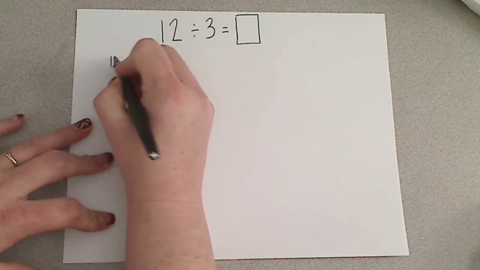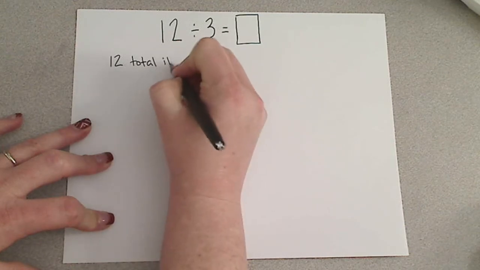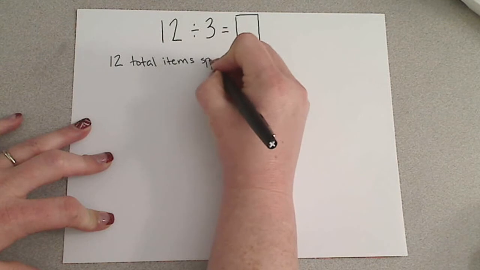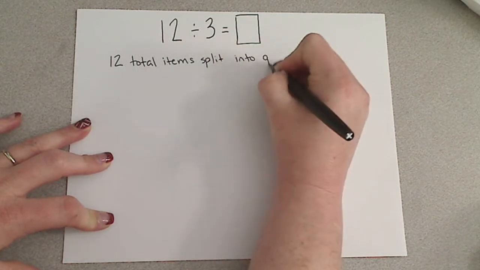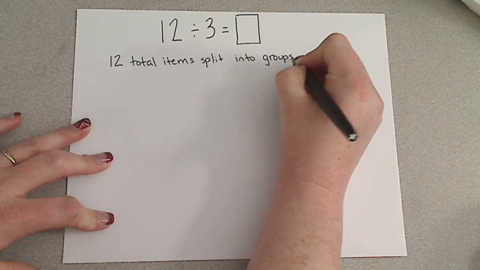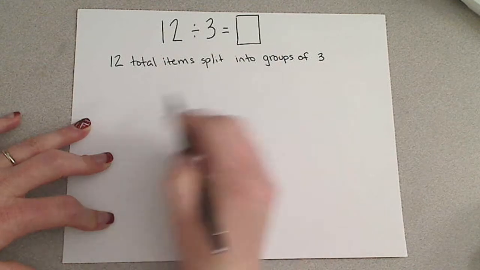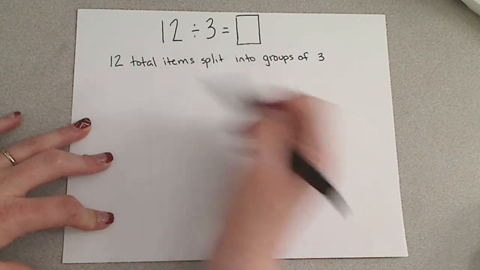So 12 total items split into groups of 3, okay? And then they need to understand that they're finding the number of groups.